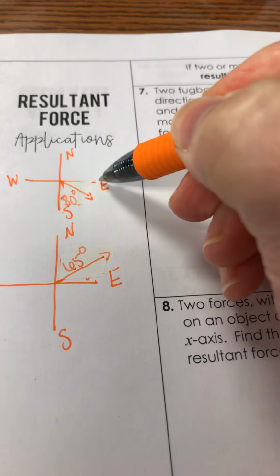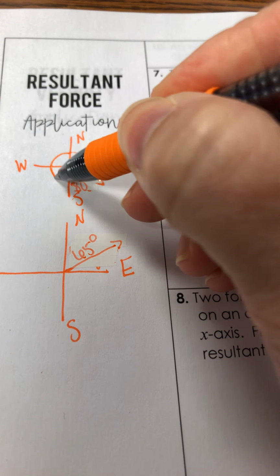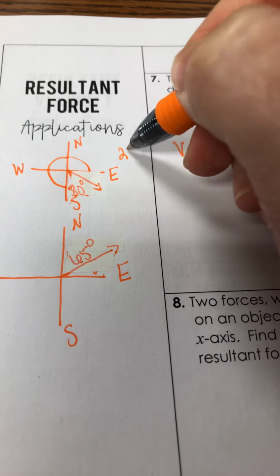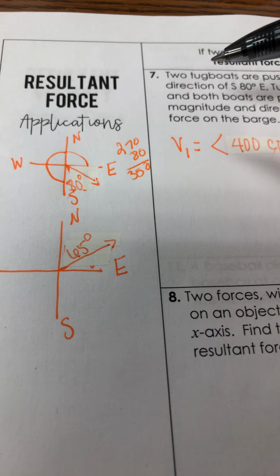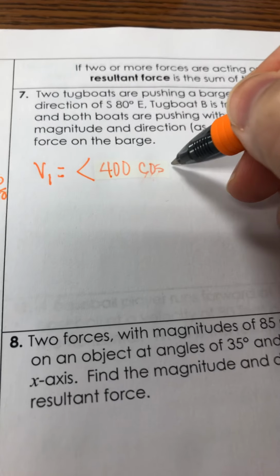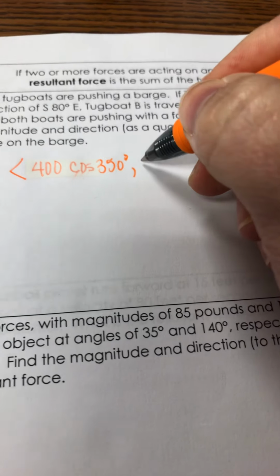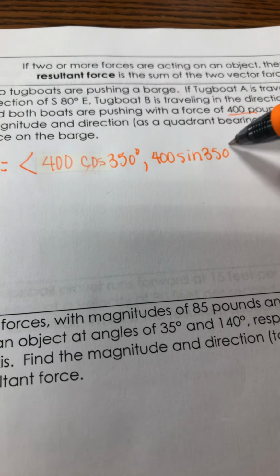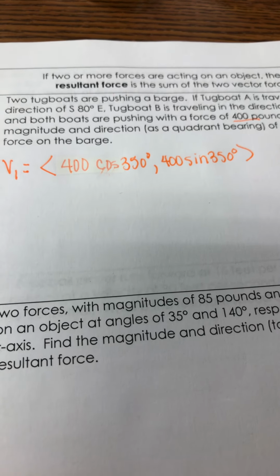Starting at the positive x-axis, I have 90, 180, 270, and then 270 plus that 80-degree angle there, which is going to be 350 degrees. So 400 times the cosine of 350 degrees, and then 400 times the sine of 350 degrees. Okay, so that's vector 1, which is going to represent tugboat A.